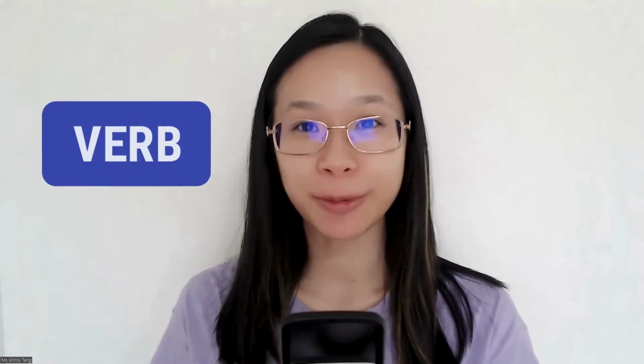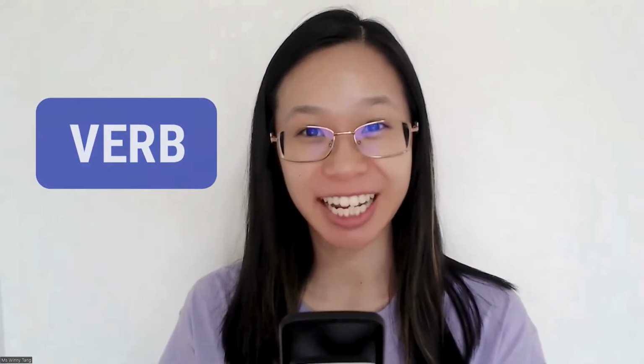Did you know that verbs are absolutely essential in a sentence? To make a sentence, most of the time you must have a verb. These are words that usually describe what the noun is doing, feeling, or being.